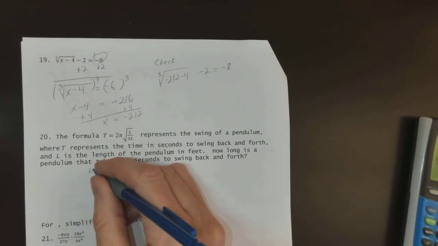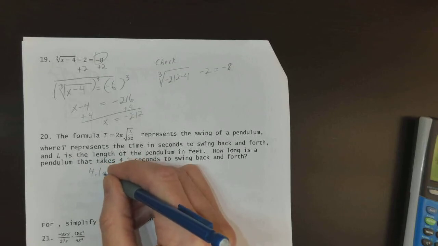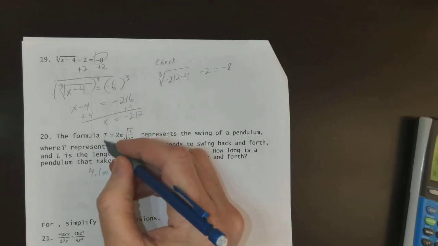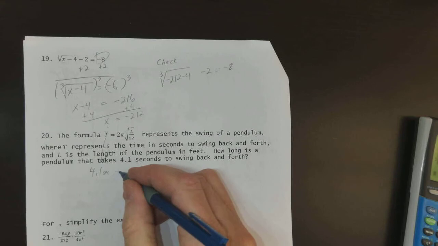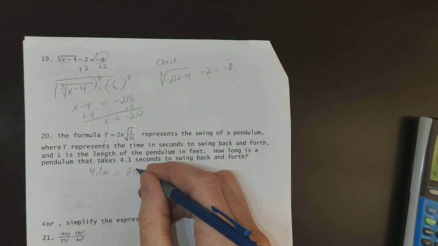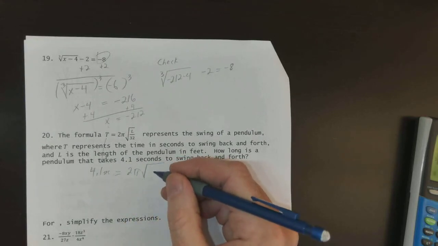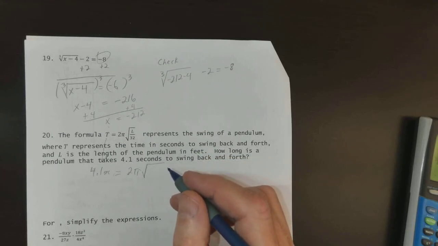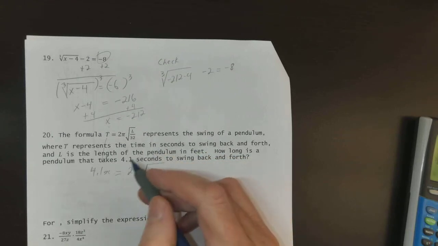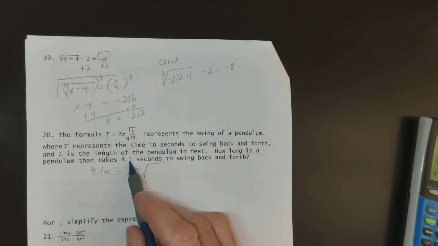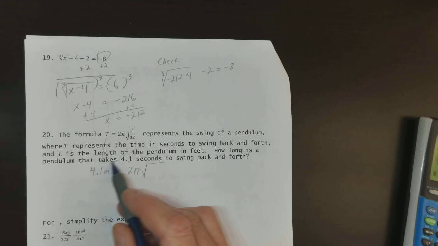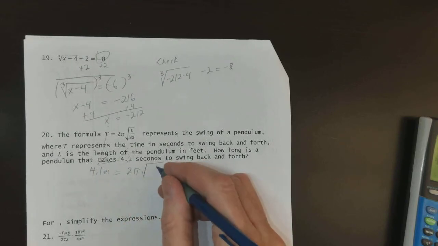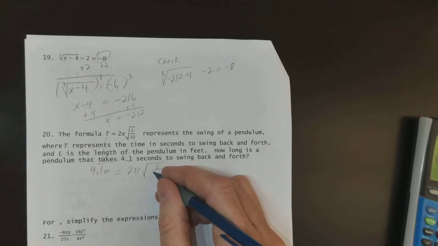Okay, 4.1 seconds is t. Equals 2 times pi times the square root of L. L is what we're going to solve for.